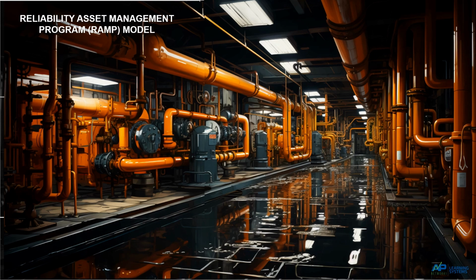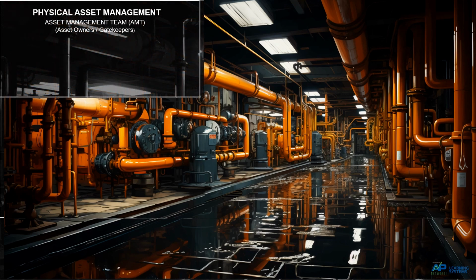Now, let's look at the 4 elements and 6 processes within the Reliability Asset Management Program, referred to as the RAMP model. The first element of RAMP is physical asset management, where we highlight the asset owners, known as the Asset Management Team, or AMT. The AMT are also known as the Gatekeepers, which we'll discuss in a moment.